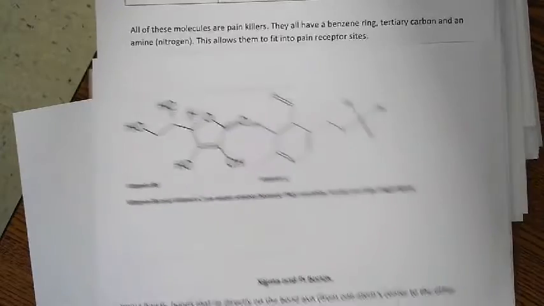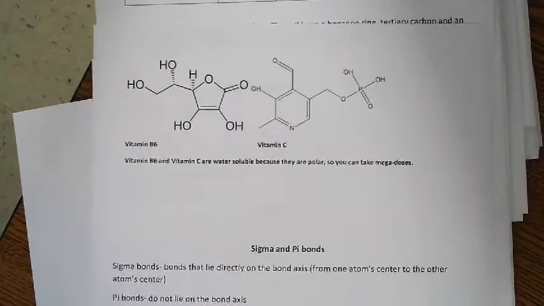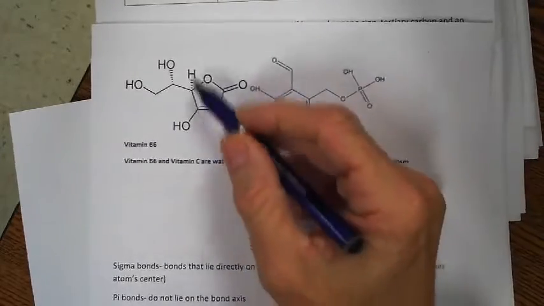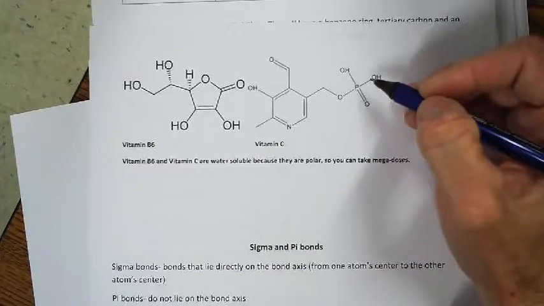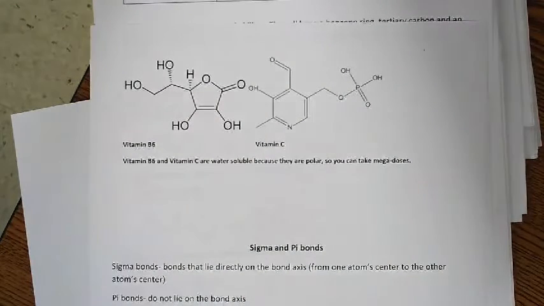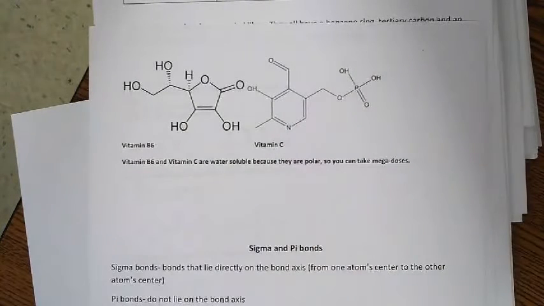But you can take vitamin B6 and vitamin C, because we've got these hydrogen bonds here and oxygens on this side. These are polar molecules, and so they dissolve in water, and you can flush them out of your system when you take them. So it doesn't matter how much vitamin C you take in the wintertime, because it'll just be flushed out of your system if you take a lot of it.